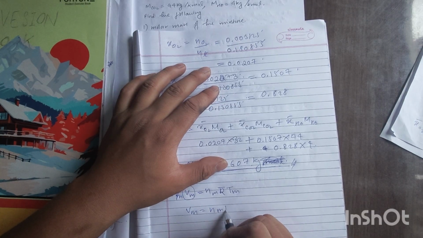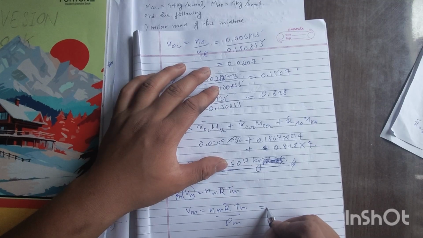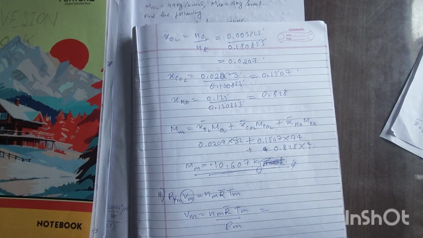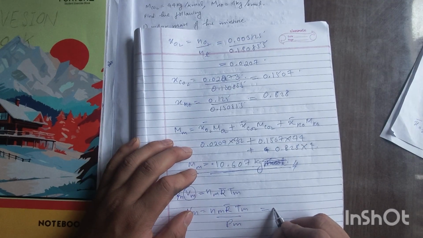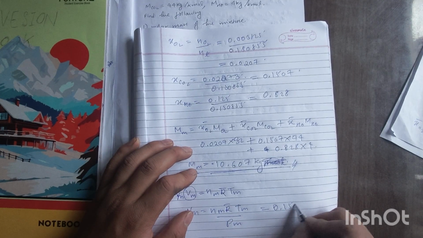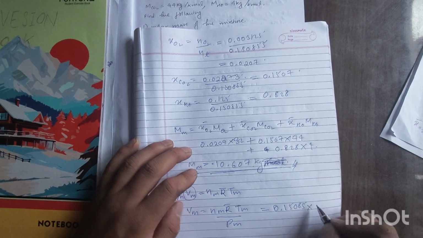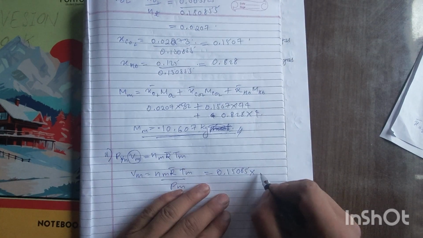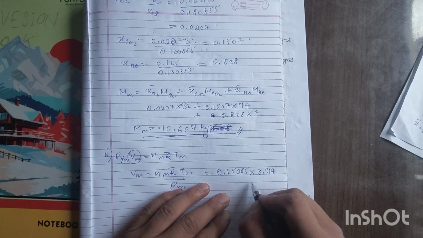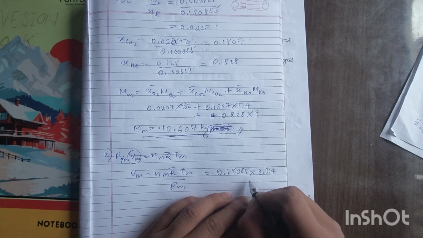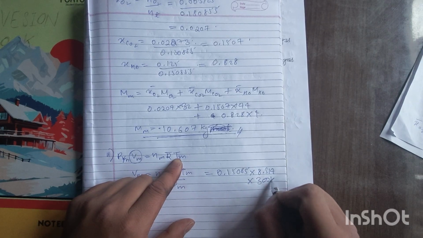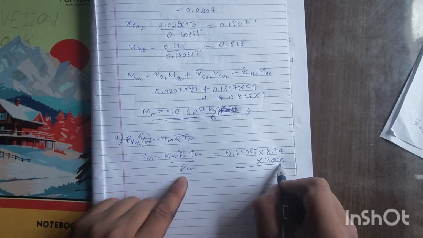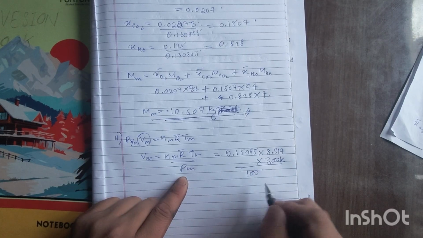So this will be simple. Place it here: V_M equals n_T R T_M divided by P_M. The total number of moles we already found, which is 0.15085, and the universal gas constant is 8.314, times the temperature, which is 300 Kelvin, divided by the pressure of the mixture, 100 kilopascal.